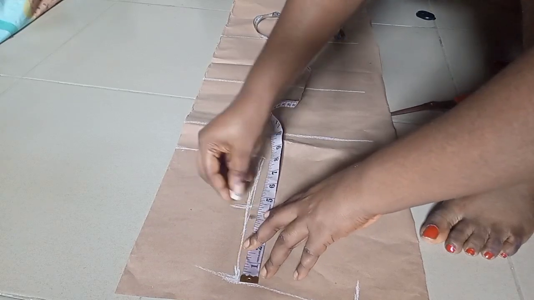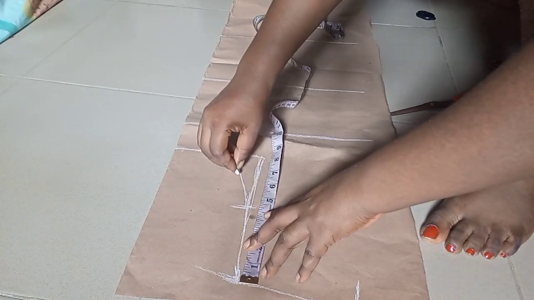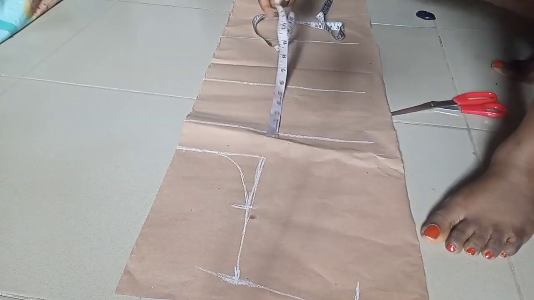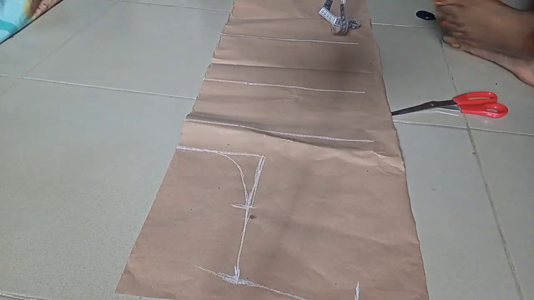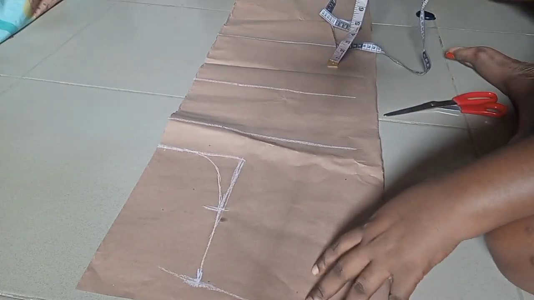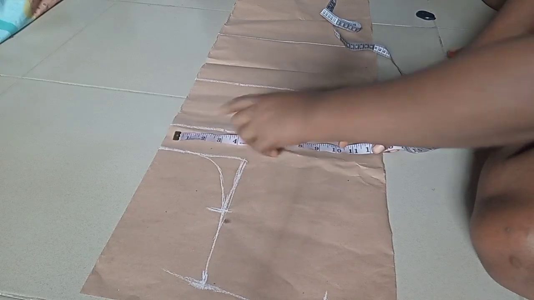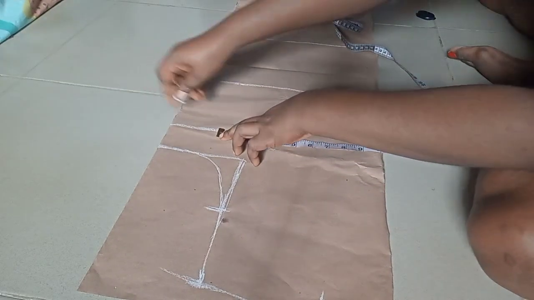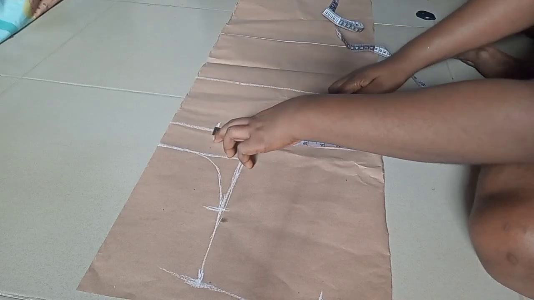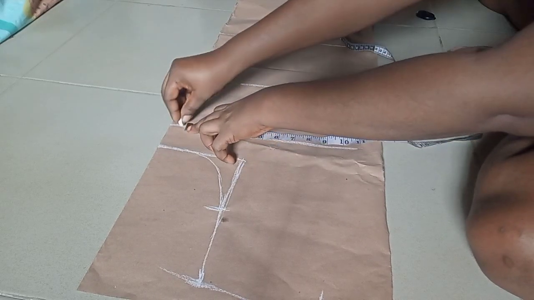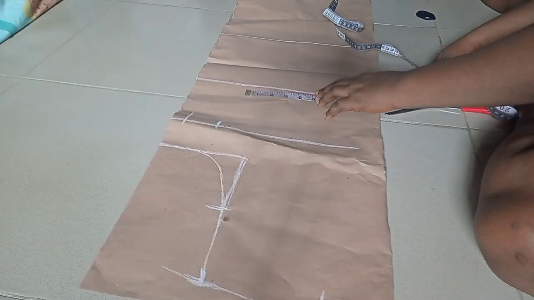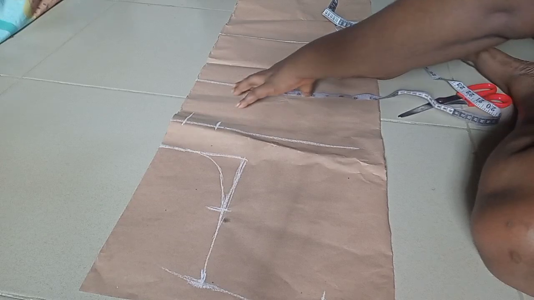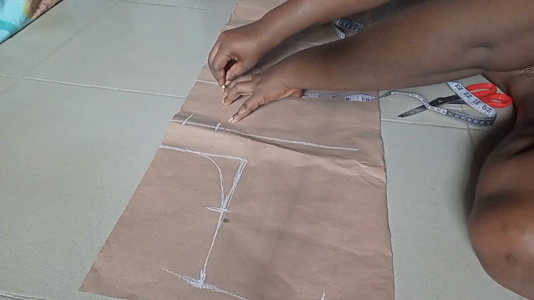From the arm, then you divide your bust circumference by 4. Mine is 40 divided by 4 is 10 inches plus 2 inches for ease. Same way, you divide your waist measurement by 4 plus 2 inches for ease.